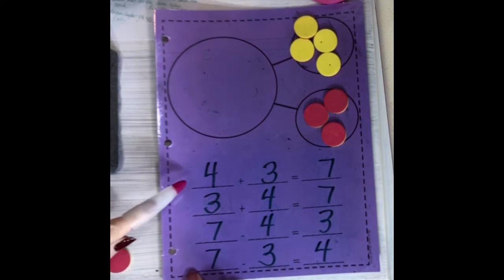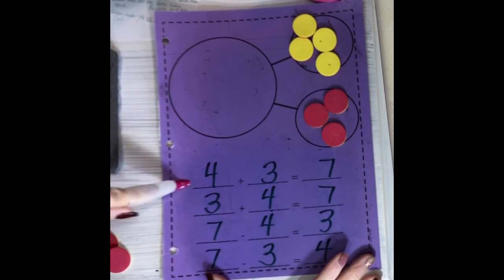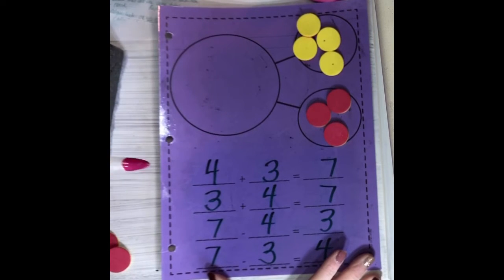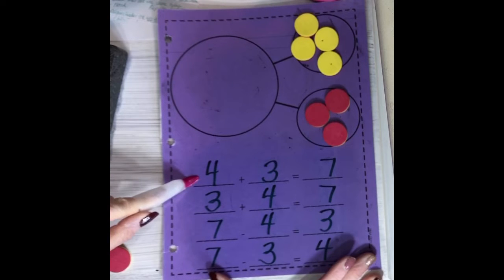Okay, let's look and see if your number sentences look the same as mine. Did you guys notice I was wearing my witchy finger today? I love this witchy finger with that pretty pink fingernail. Well, here we go.